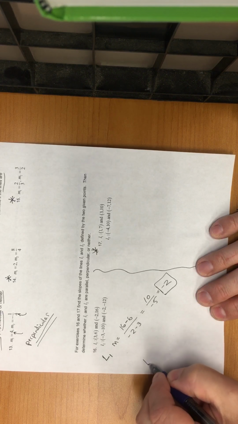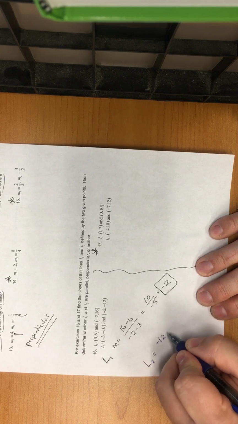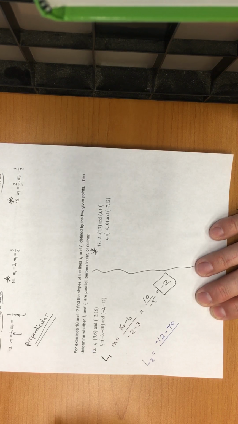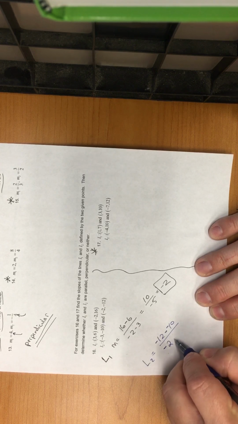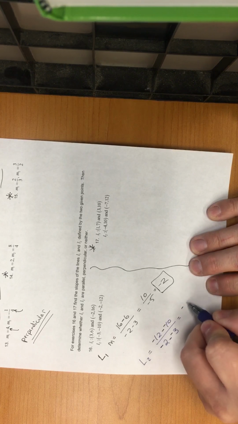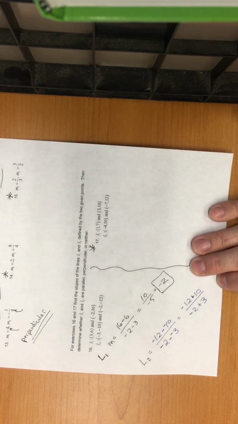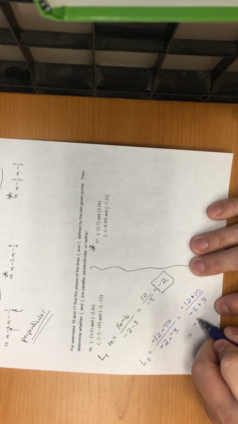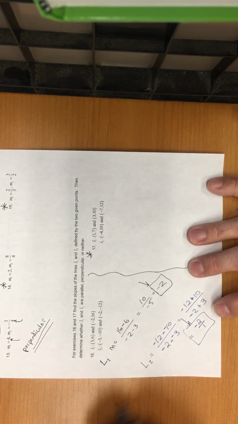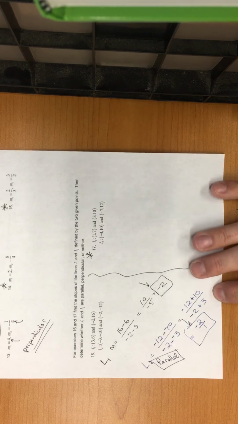Let me find the slope of my second line. Again, we're going to do y2 minus y1. Negative 12, be careful, negatives get a little tricky over there. So negative 12 minus 10 divided by negative 2 minus 3. Be very careful with your negatives when you're doing slope. This is negative 12 plus 10 over negative 2 plus 3, which becomes negative 2 over 1. So these two lines have the same slope, so they are parallel lines because they have the same slope.